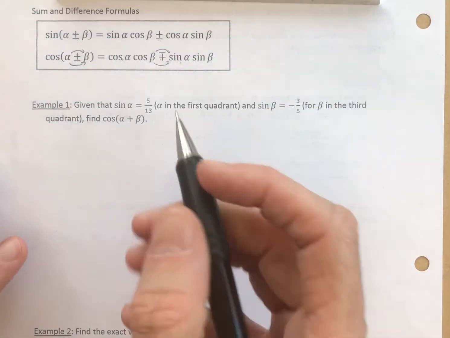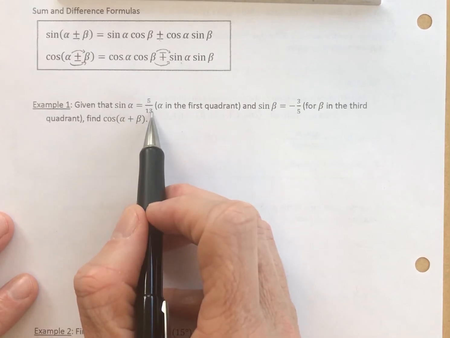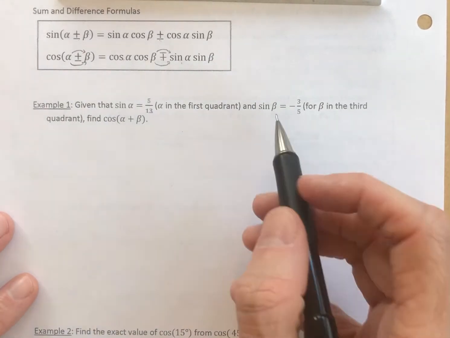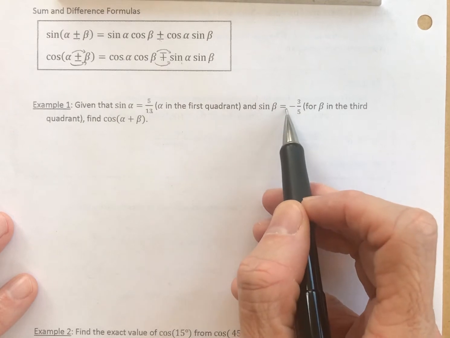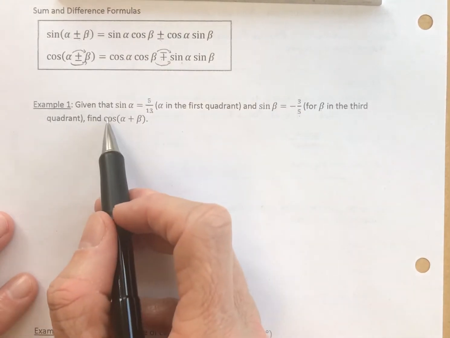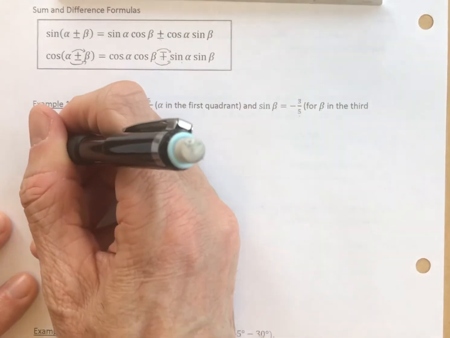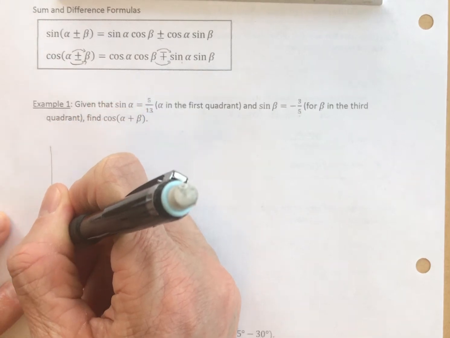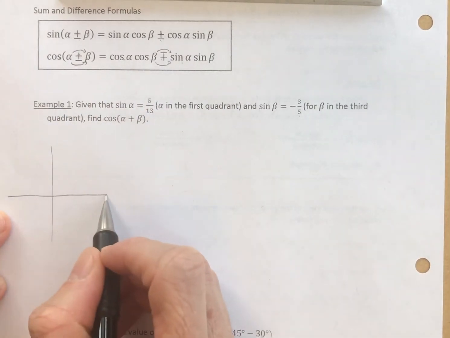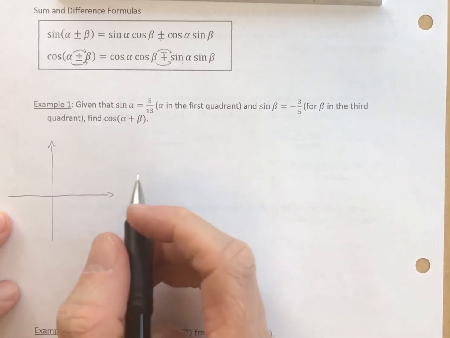Let's take a look. Given that the sine of alpha is 5/13 and that alpha is in the first quadrant, and the sine of beta is -3/5 for beta in the third quadrant, find the cosine of alpha plus beta. Let's draw it. Okay, so here are my axes.